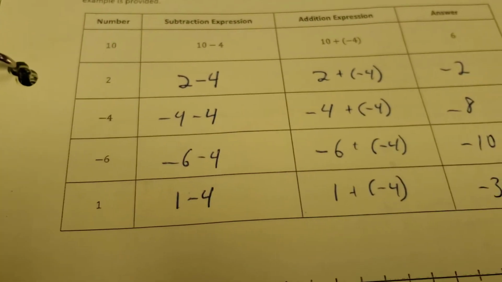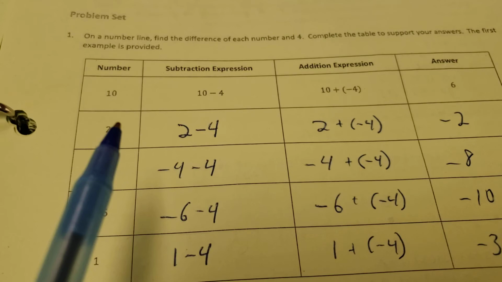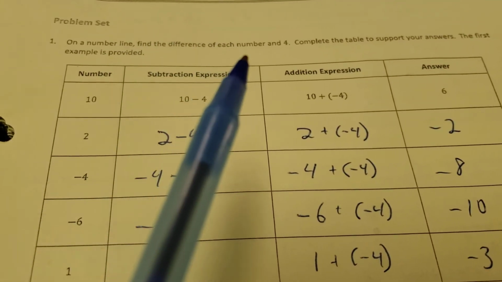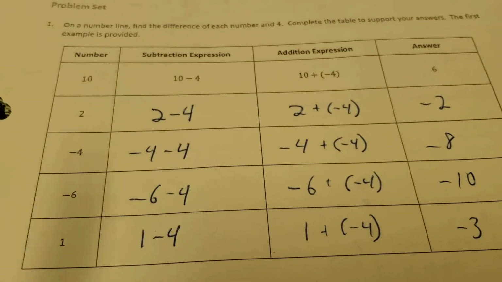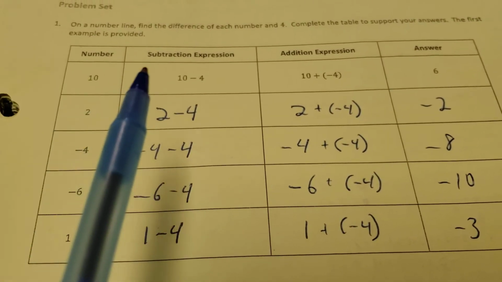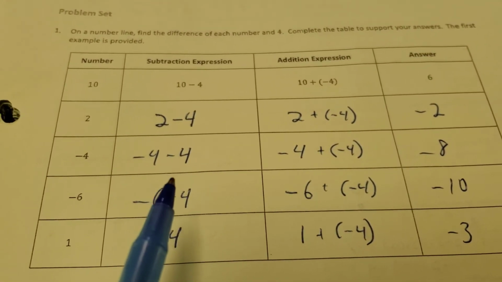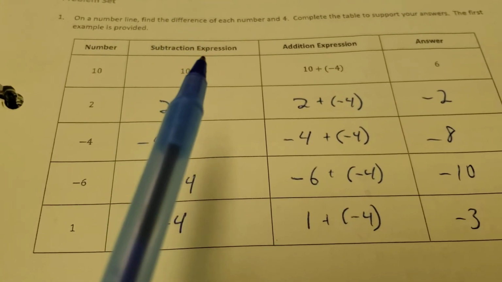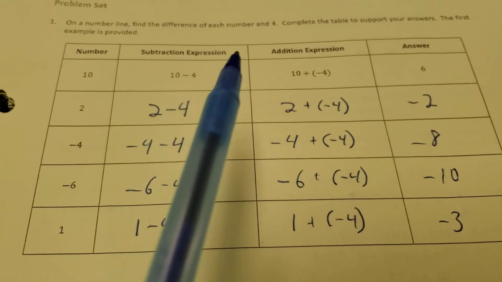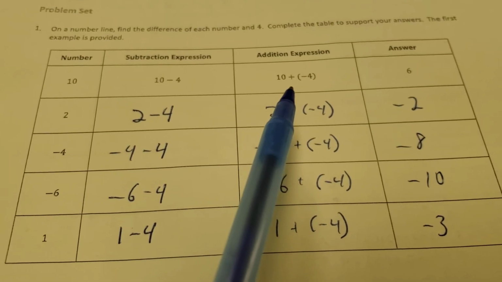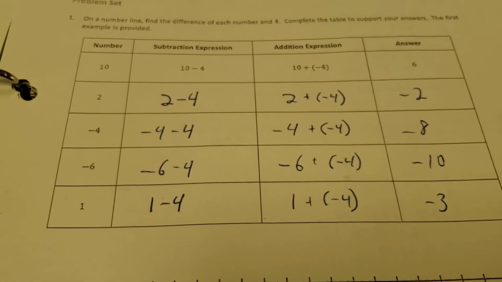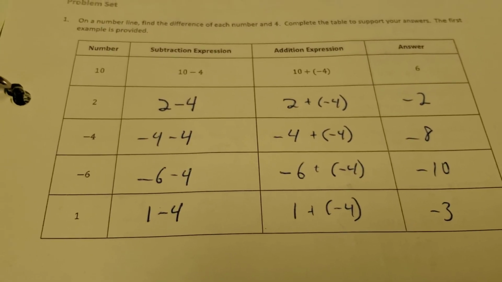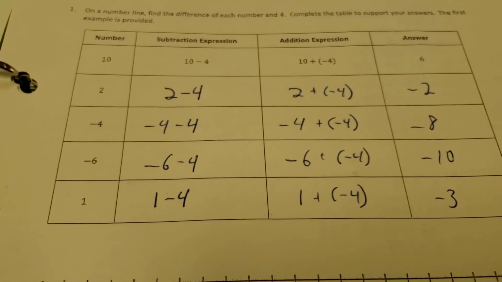All right, let's take a look at some of the problem set numbers here. What they want us to do, on each number line, find the difference of each number and 4, and complete the table to support your answers. So in the example they did, they took 10, and they got to take away 4. Notice how every single problem here, they just take away 4 every time. Then we turn it into adding the opposite. So instead of 10 minus 4, it becomes 10 plus a negative 4, which gives you a 6. And you can kind of look at these as you go through them. I'm not going to go through all of them, but you can see how those got set up. And pause the video if you want to take a peek at them.